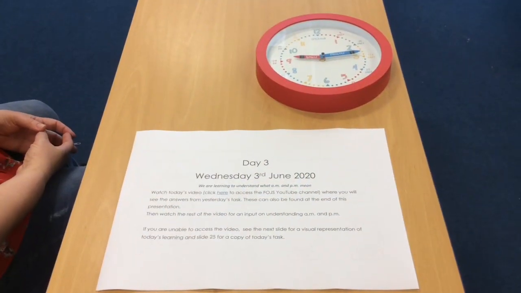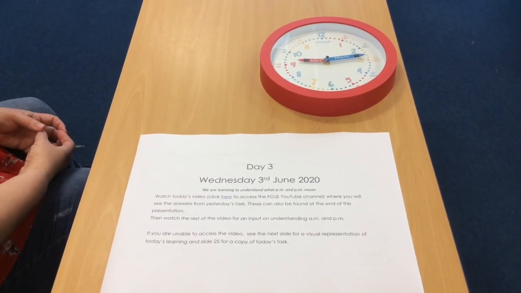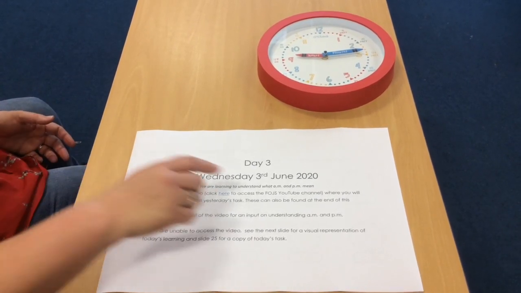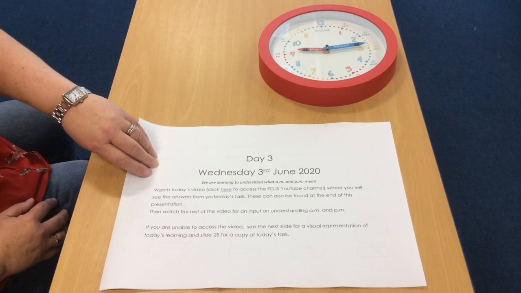Good morning, Year 3, and welcome back to week 10 of maths, where we're learning about time. Today we're going to learn to understand what AM and PM mean.